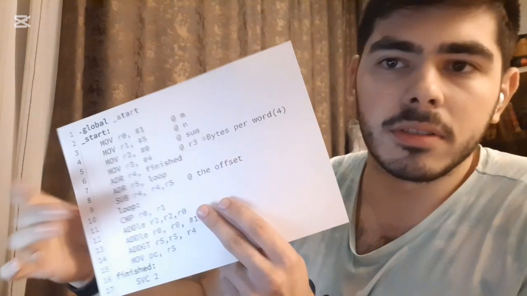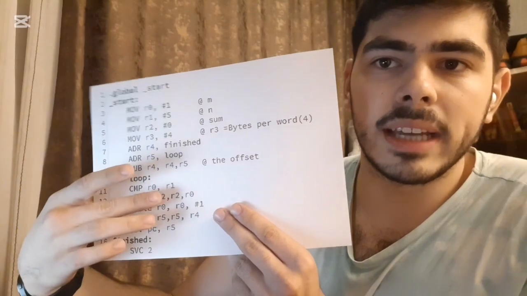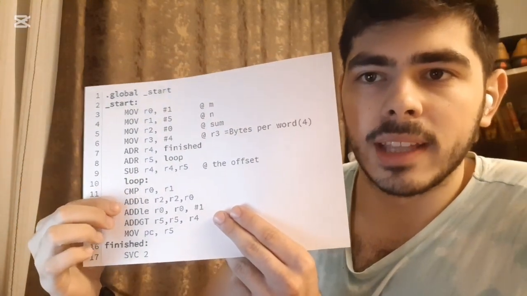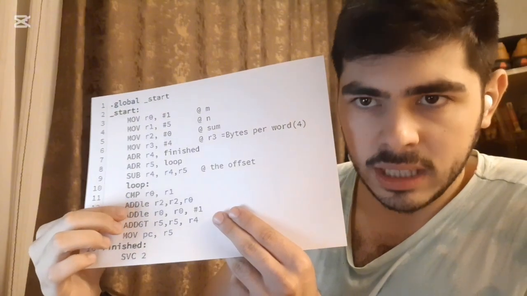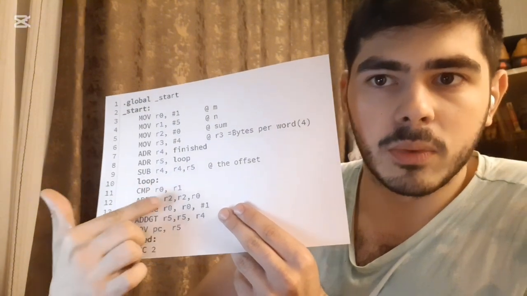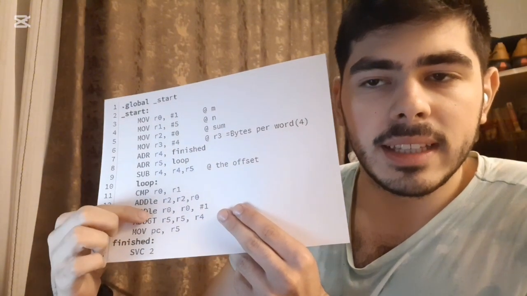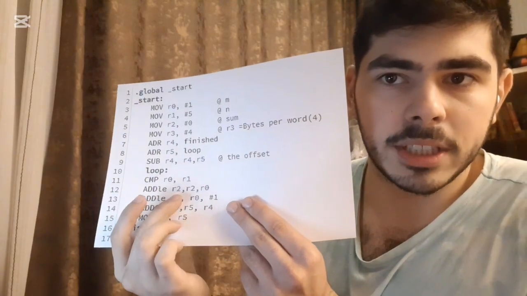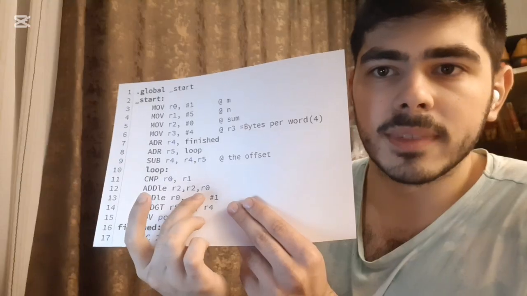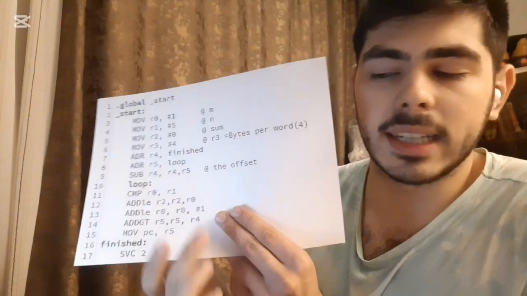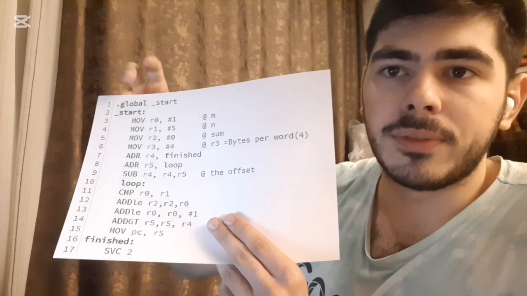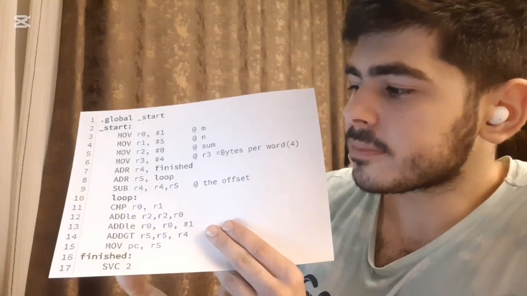So first of all, as I said, I compared R0 and R1. Then I wrote add less or equal to. If R0 and R1 are less or equal to each other, then to the summation I add the summation itself and R0, which is like our first variable, as you can see.